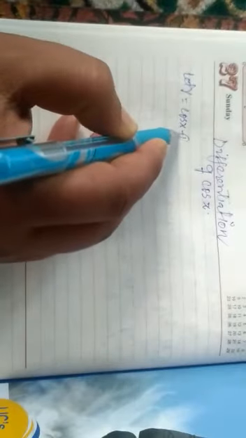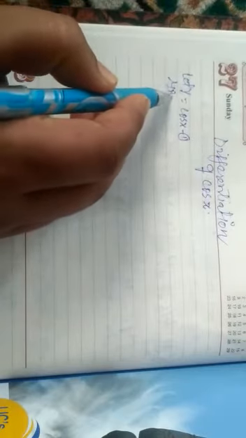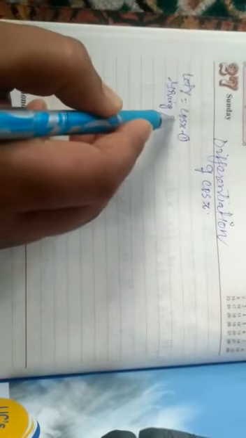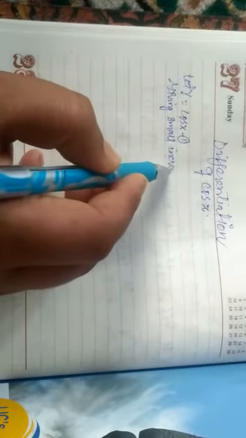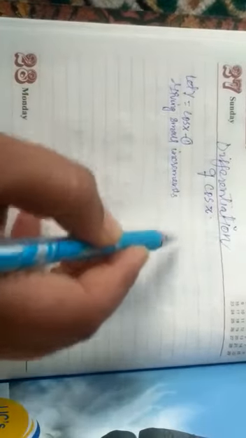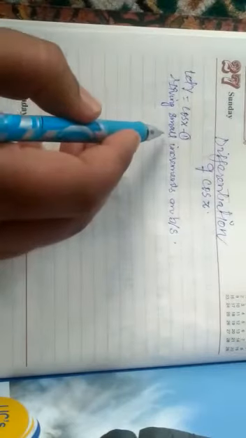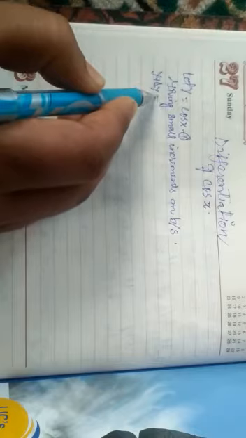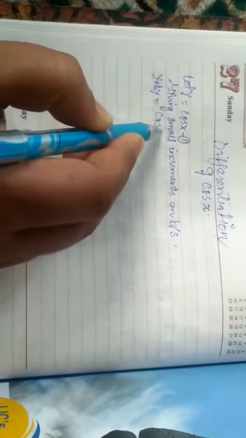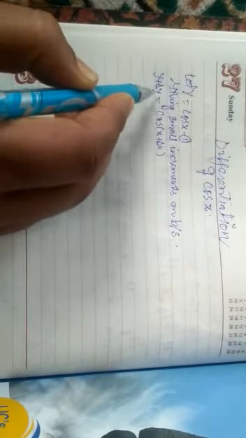So this equation first, and then we are solving by the ab initio method, giving small increments on both sides. Once we are having small increments on both sides, what will become is y plus delta y equals cos of x plus delta x.